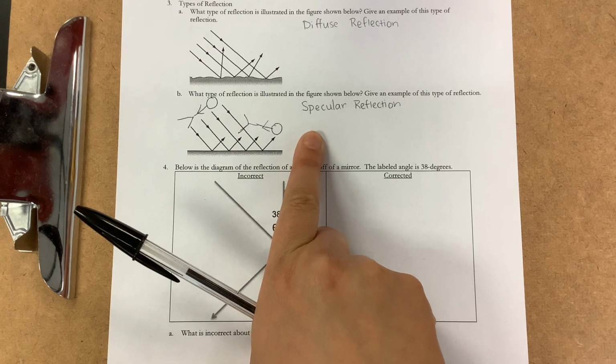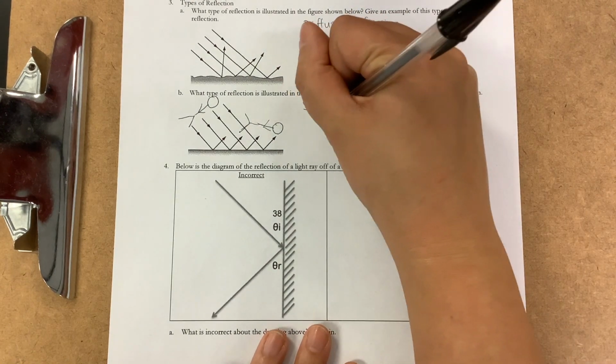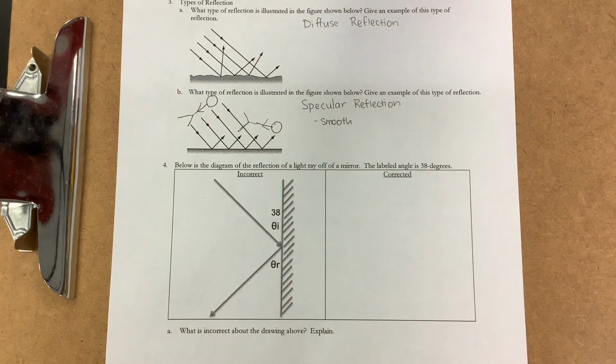So an example of this might be the reflection off a shiny car, the reflection off a mirror, the reflection off a smooth lake, right? If you can look and see an image of yourself, that counts.